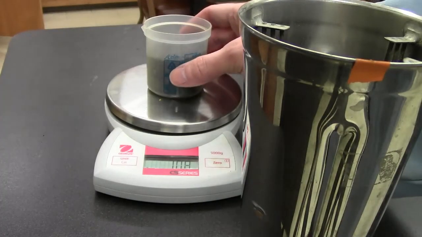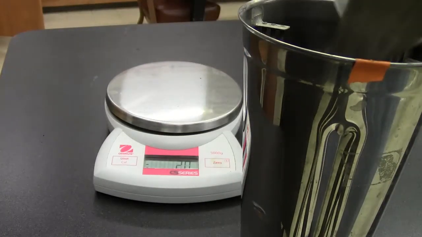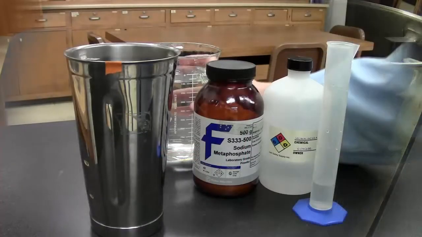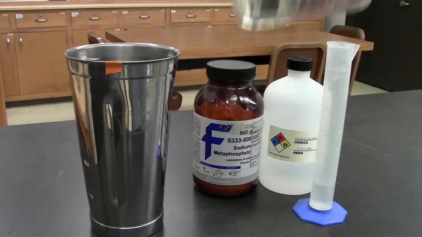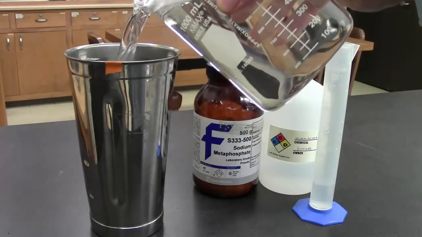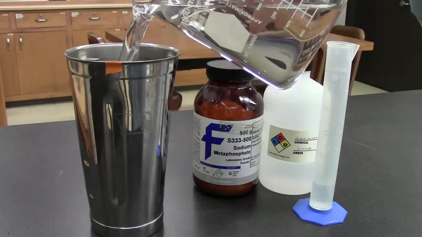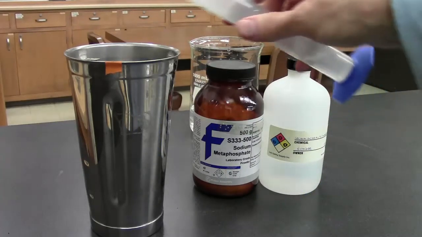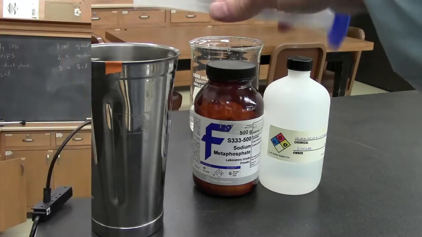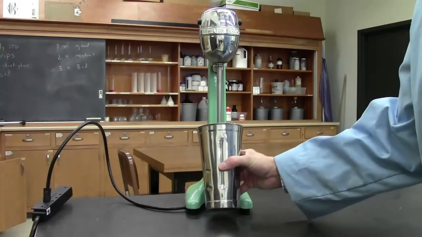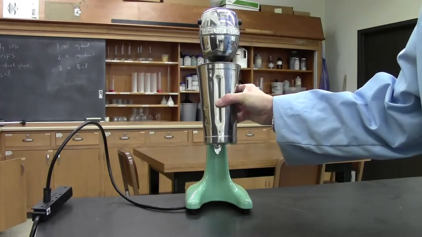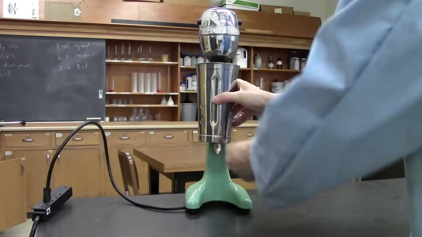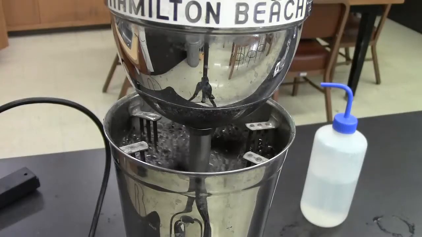First, weigh 100 grams of soil and place the soil in a metal mixing cup. Then add 600 milliliters of water to the mixing cup, along with 10 milliliters of sodium hexametaphosphate. This sodium will help chemically disperse soil aggregates. Then mix the solution for 2 minutes. This will physically break down soil aggregates.